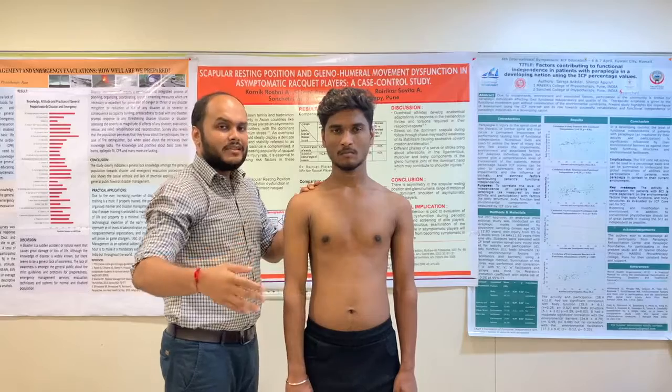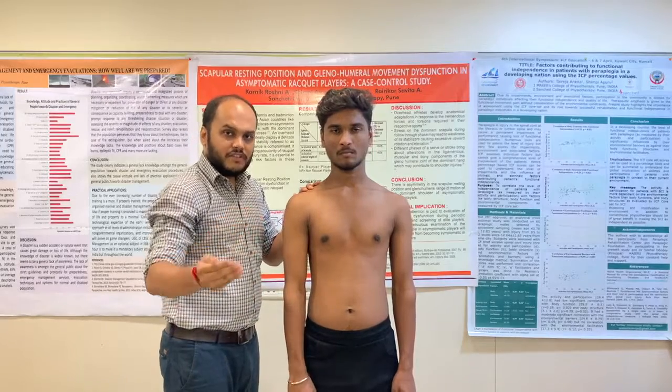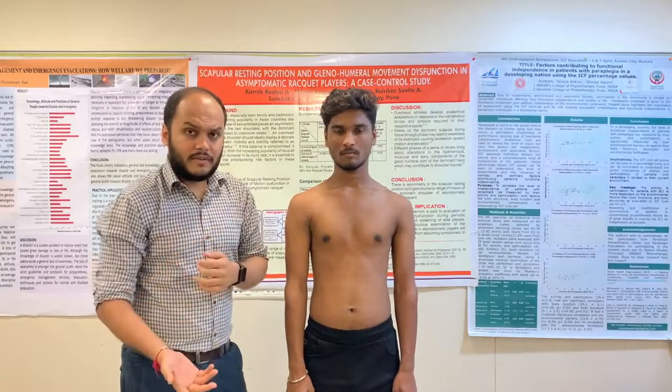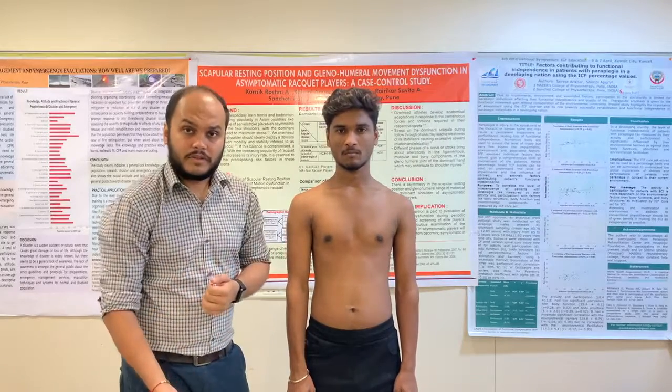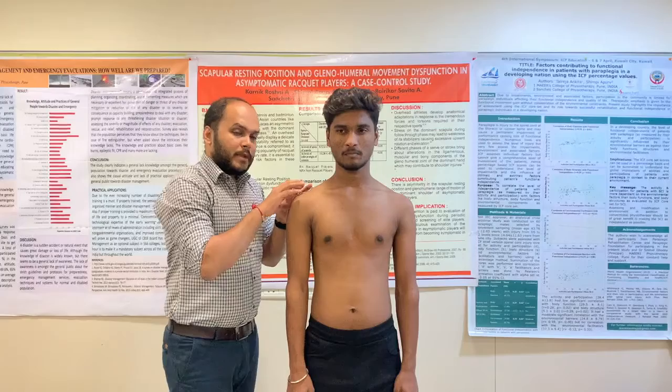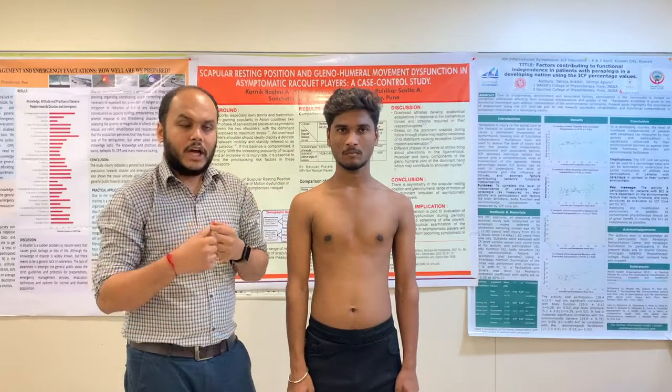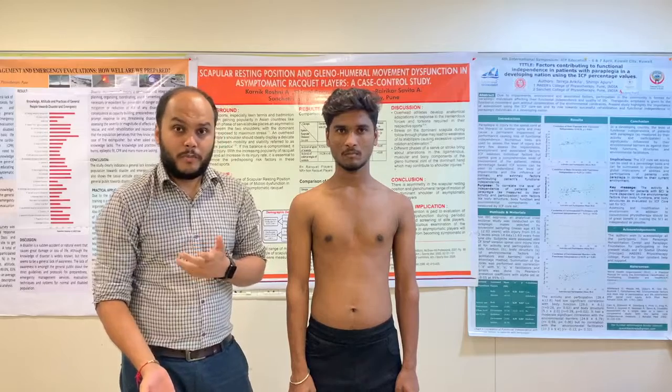Okay, this action needs to be performed immediately without the patient knowing, so that if the test is positive, we come to know and there is no guarding from the patient per se. If the patient complains of pain or doesn't allow you to perform the test completely, automatically the test is considered to be positive.